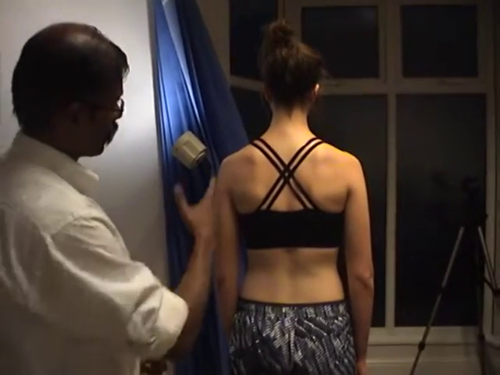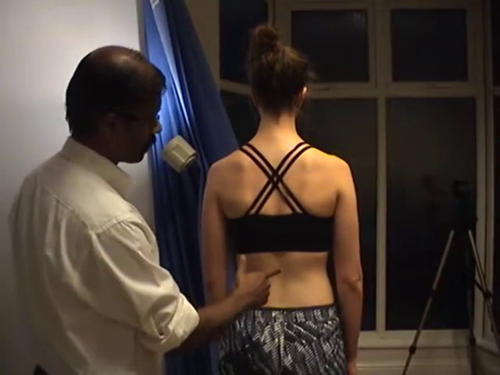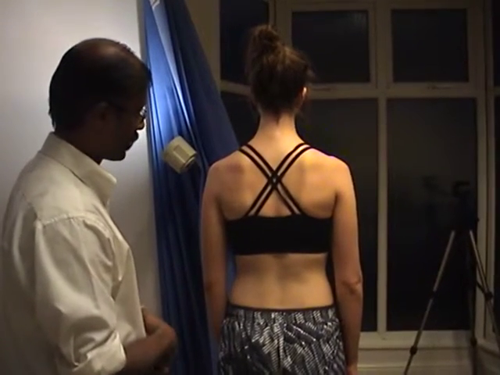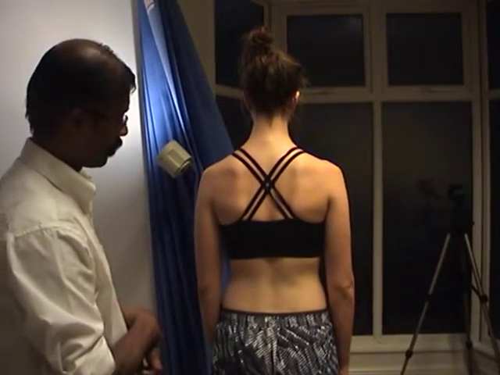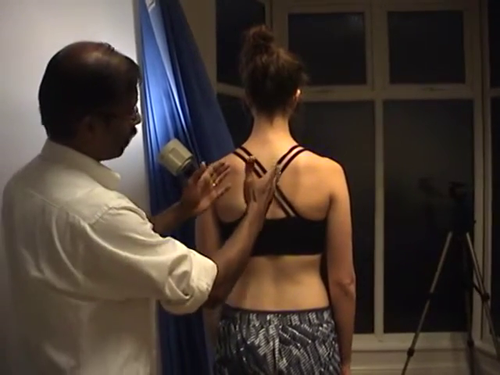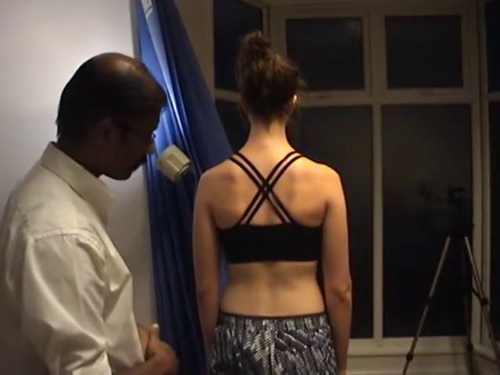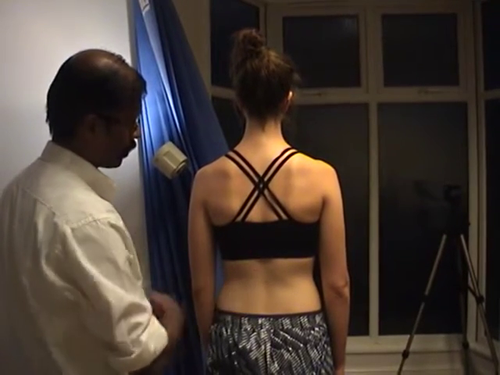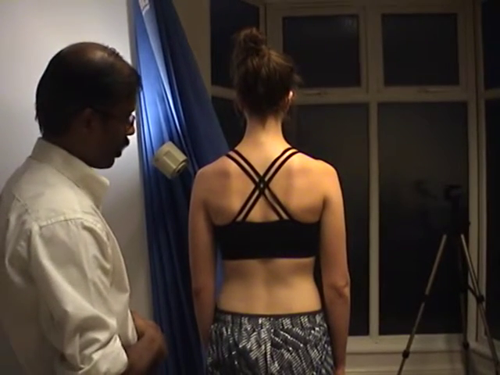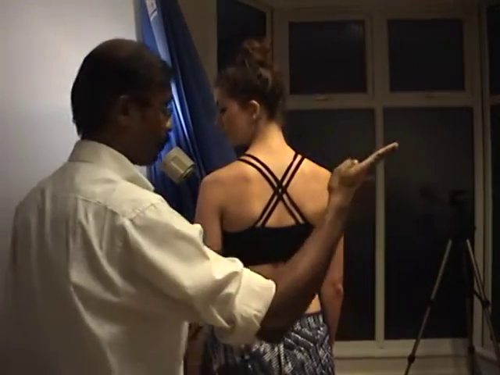Look for scoliosis, any paraspinal muscle spasm or weakness, the level of the shoulders, the medial border of the scapula, and the level of the pelvis. There's obviously no scoliosis in this case.